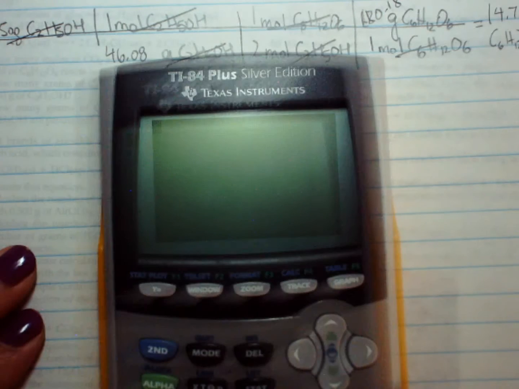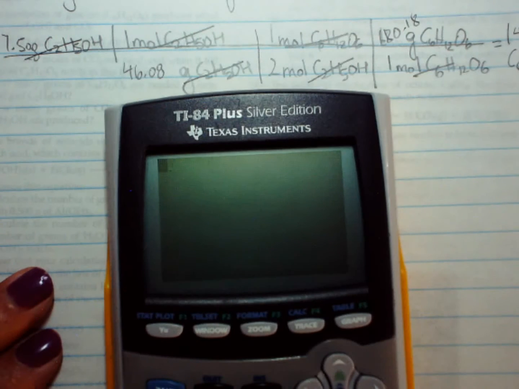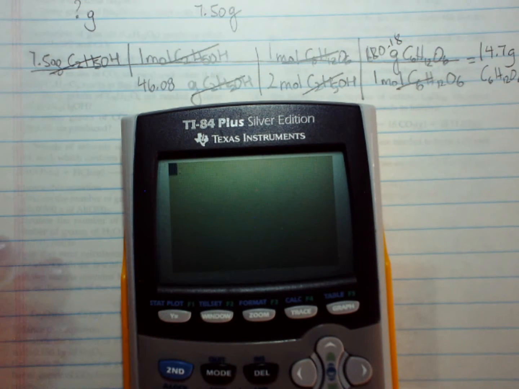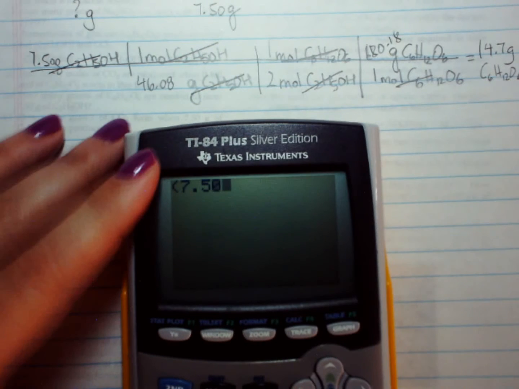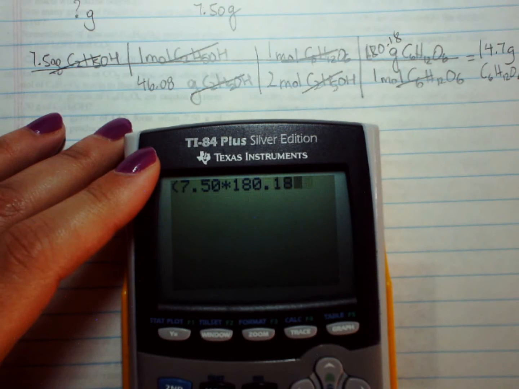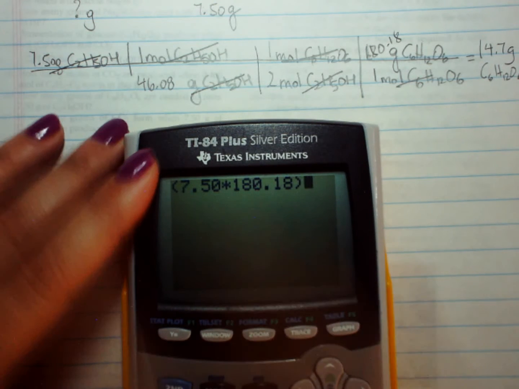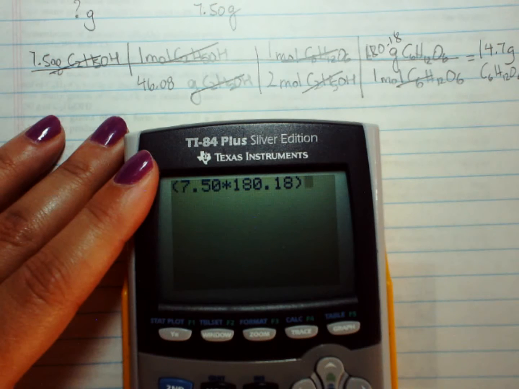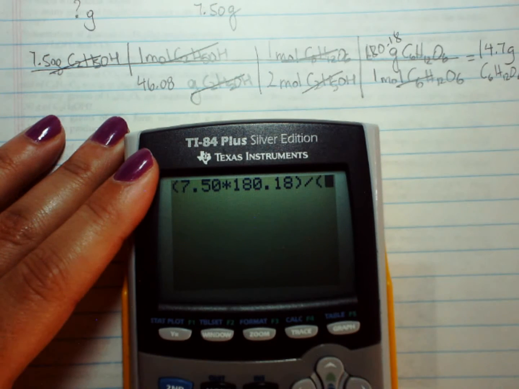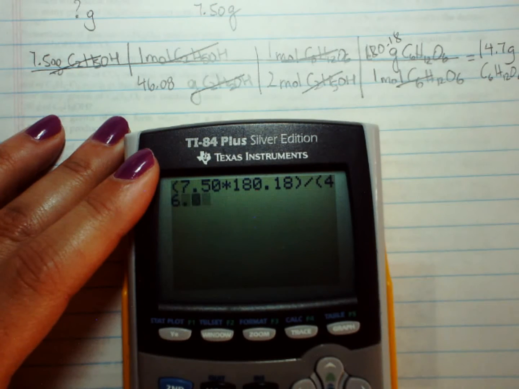Can you see the screen okay? Parenthesis, 7.50 times 180.18, close the parenthesis. So those are all the numbers that were in the numerators. All right? And then I'm going to do divide by, and then I'm going to open a second set of parentheses, not cosine, second set of parentheses. And I'm going to put the numbers that were in the denominator. So 46.08 times 2, close the parenthesis. You see that? 14.7.